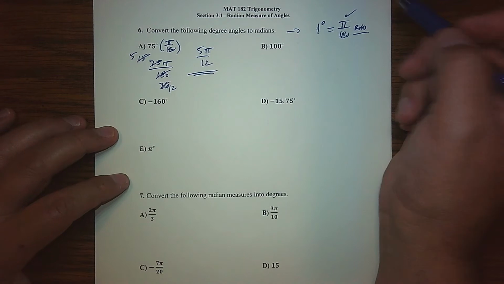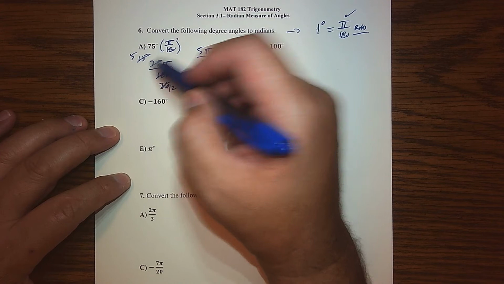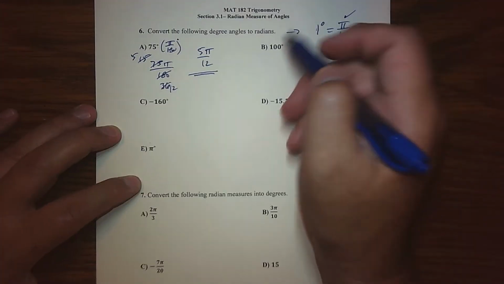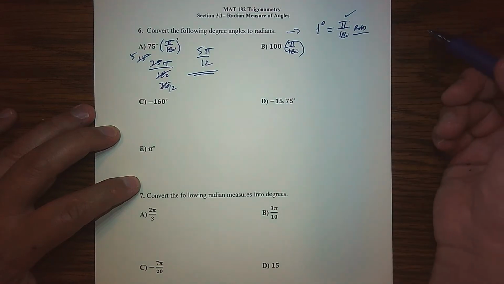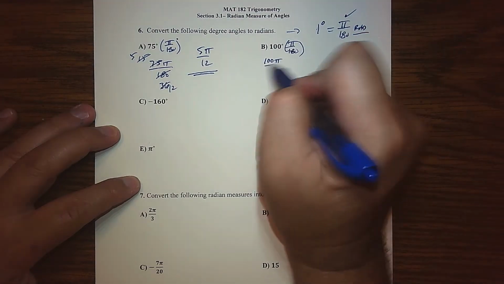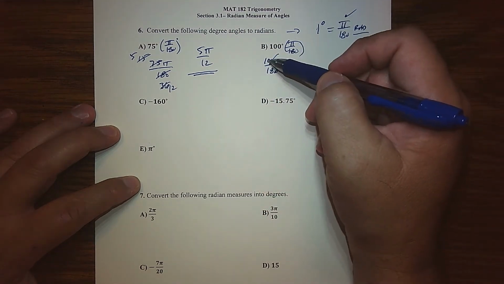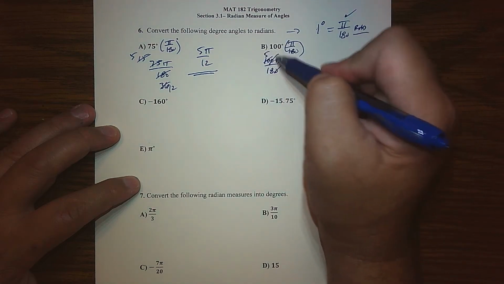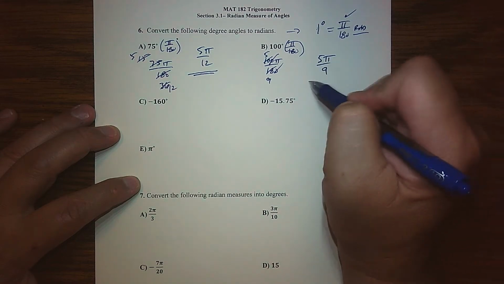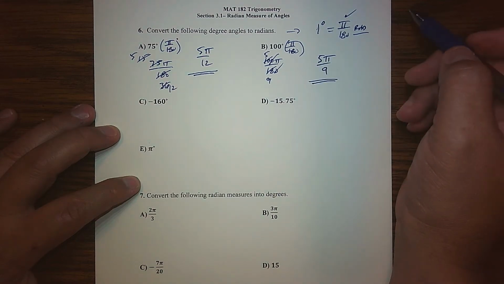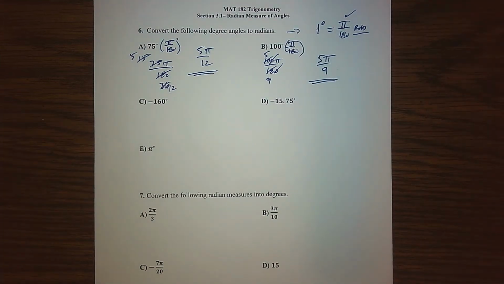Alrighty, so the first part's easy, just multiply by pi over 180. The next part is actually reducing our fractions. So 100 degrees, again, starts by multiplying by our conversion factor, pi over 180. So we have 100 pi over 180. I see that 10 goes into this, and then how about we use 2. 2 goes into there 5 times, and 2 goes into there 9 times. So we're talking about 5 pi over 9 as our radian measure. So 100 degrees is 5 pi over 9 radians.